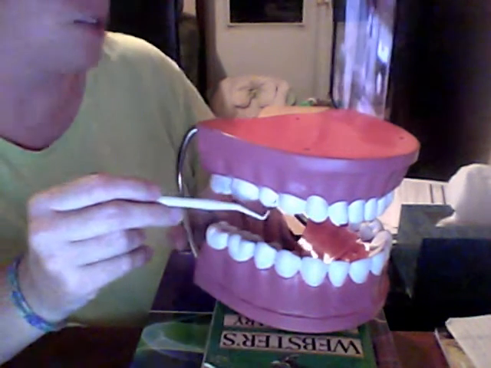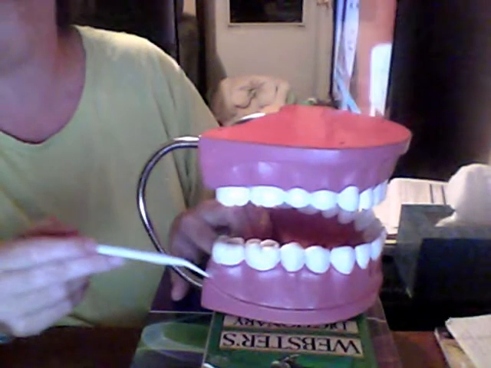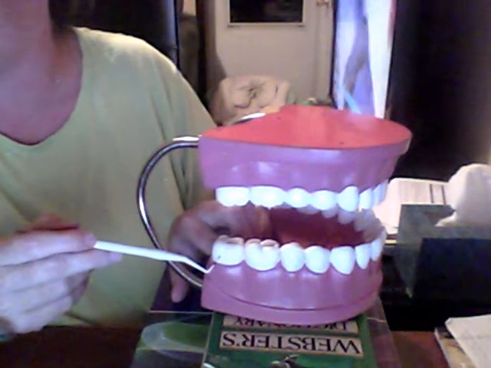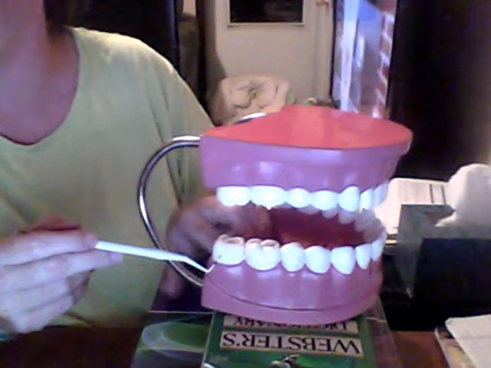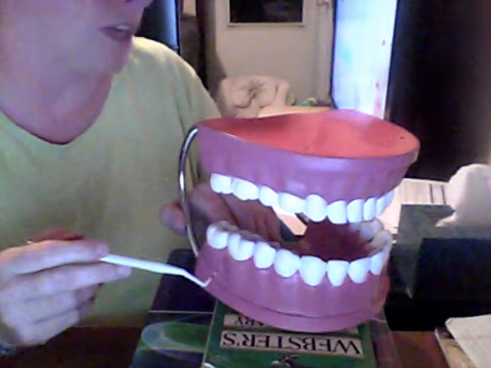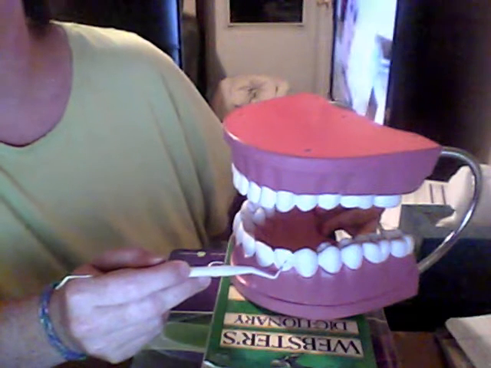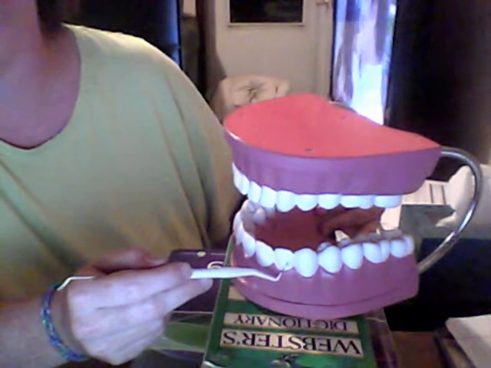Number 10 is tooth 31, which is your mandibular right second molar. It's in quadrant 4. Number 11 is tooth 23, which is your mandibular left lateral incisor.